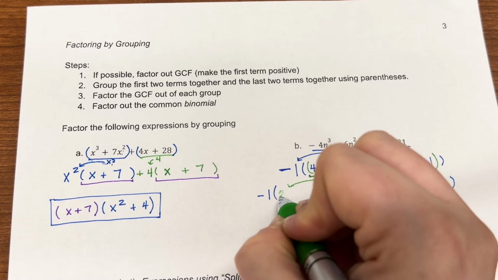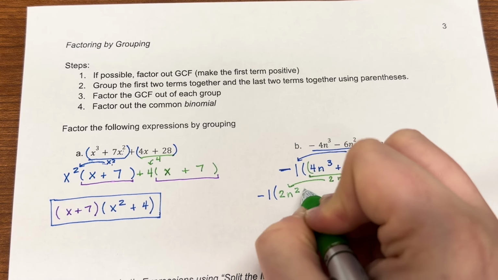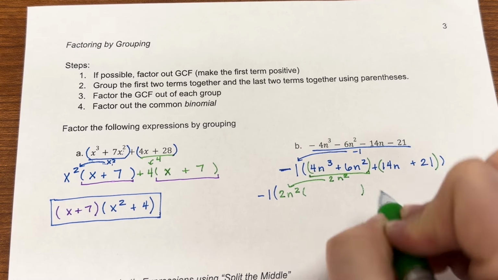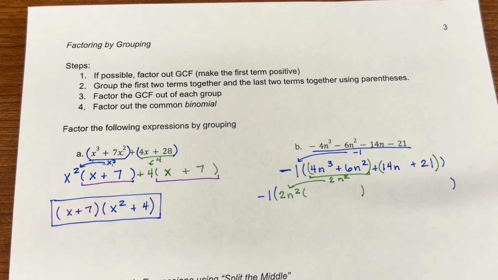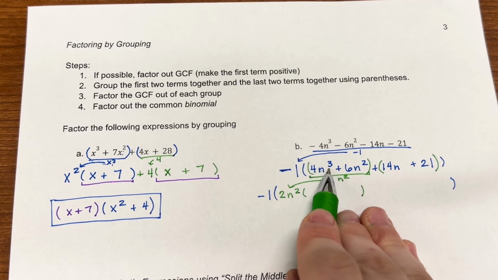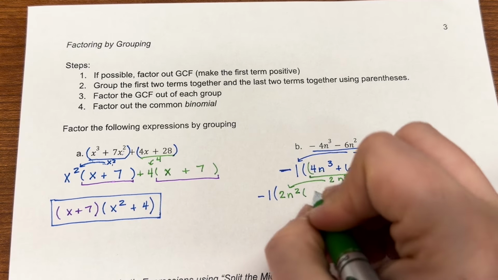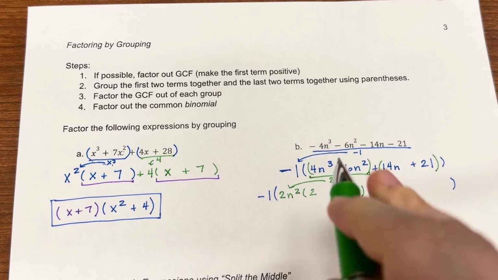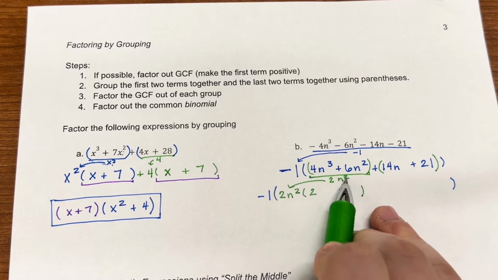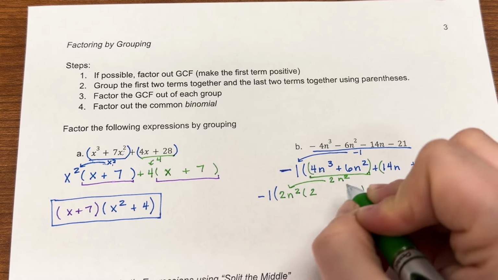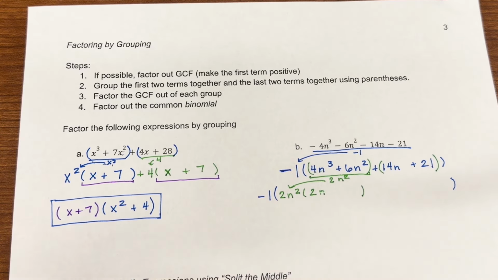Pull out that 2n squared. And what we're left behind with, 4n cubed divided by 2n squared. 4 divided by 2 gives us a 2. And n cubed divided by n squared, 2 of those n's cancel out, so it leaves us just with n.